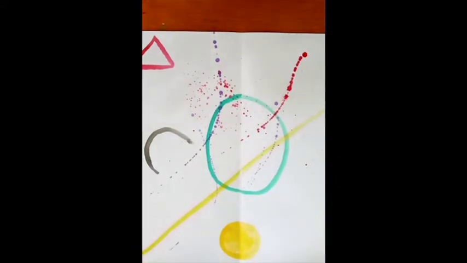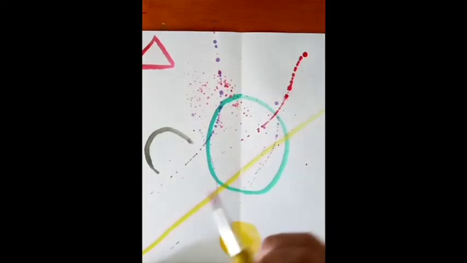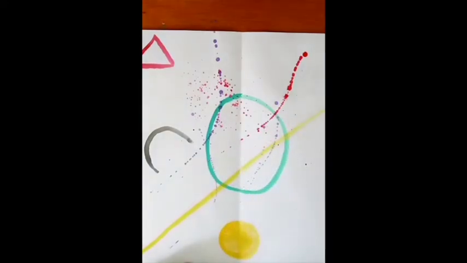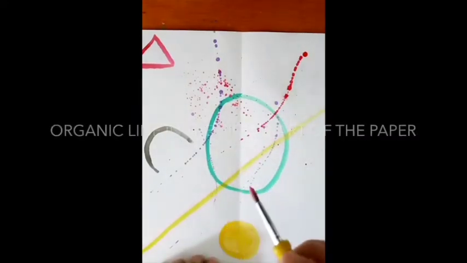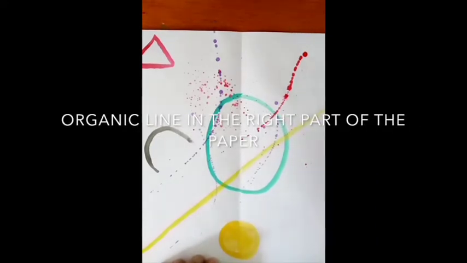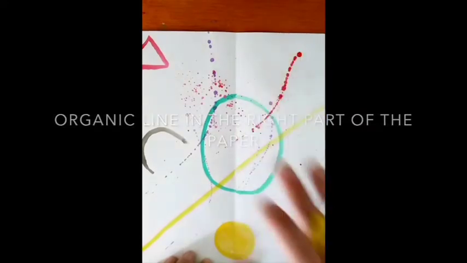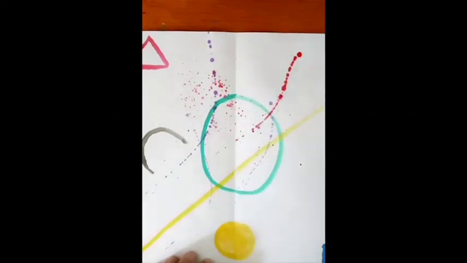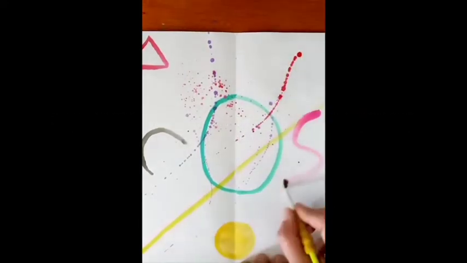Take the color that you want. In my case, I'm going to take, I have a fuchsia. So take the color that you want. And we are going to do together an organic line. Okay? So I'm going to do this organic line in my right paper. So you can do it in whatever part you like of the paper. So I'm going to do it over here.